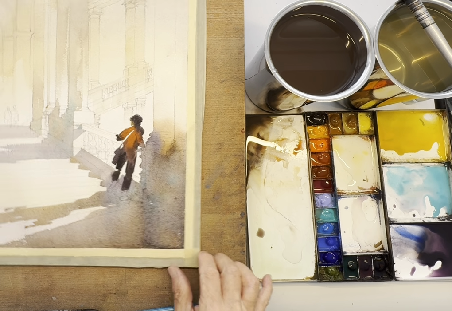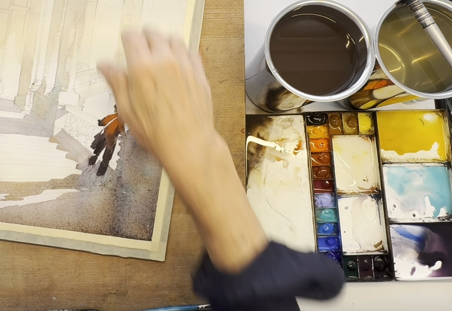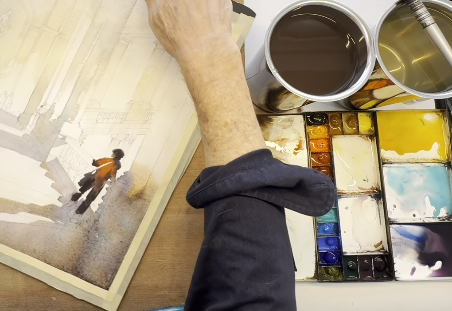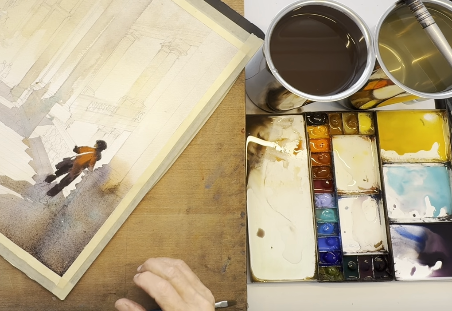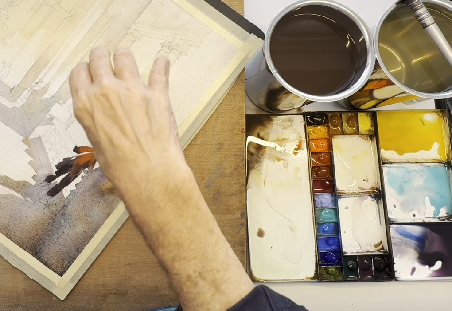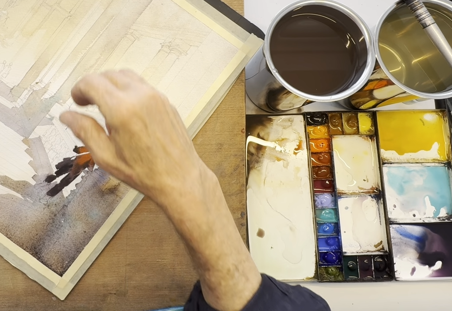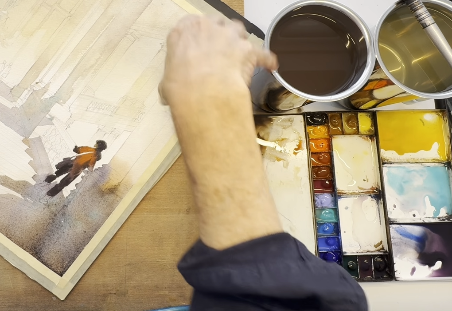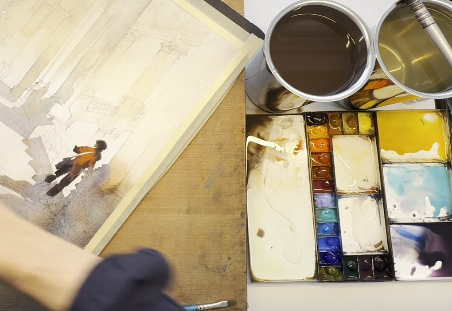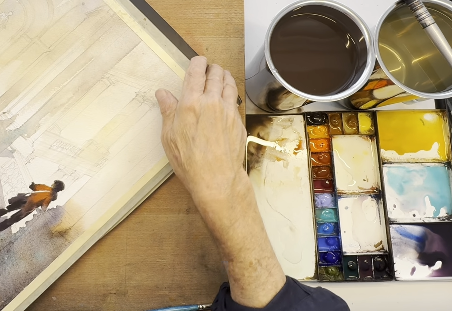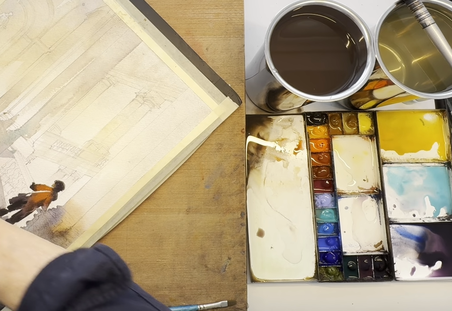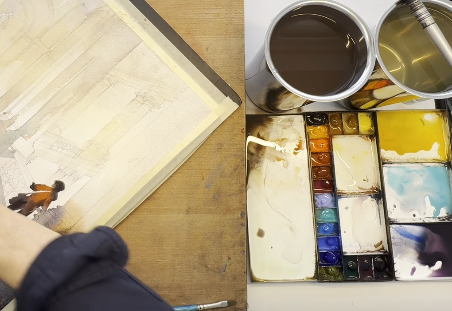Okay, so yep, we're not done, but representation of all the major values are established. The lightest lights here and here. The midtones largely here, and the darkest darks here. I can see already I'd like to isolate this zone as the brightest of the brights.